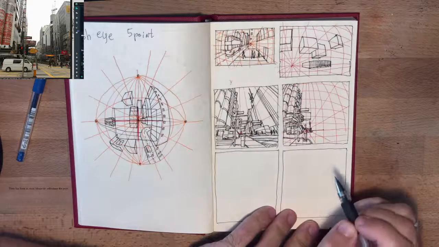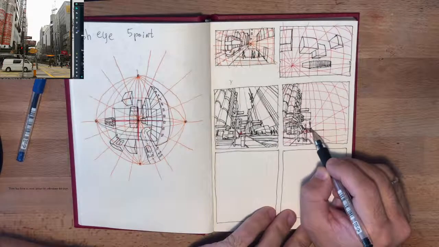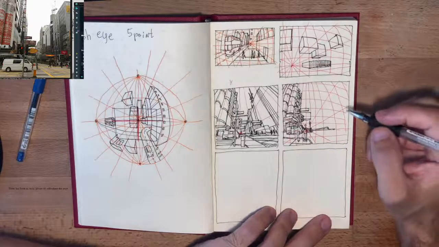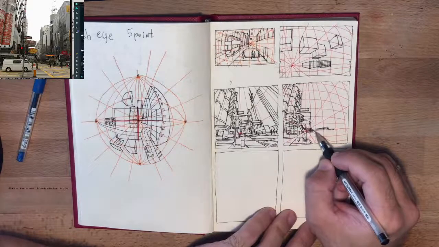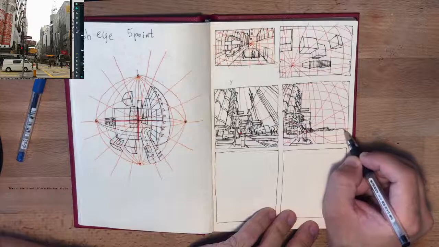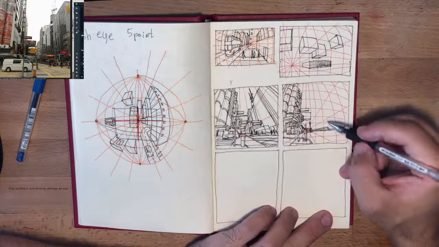He wants to express some image, some kind of experience.